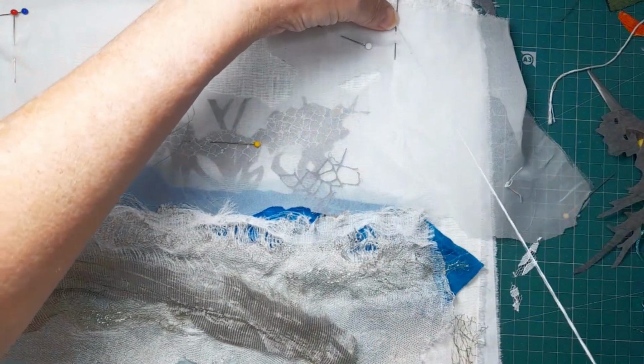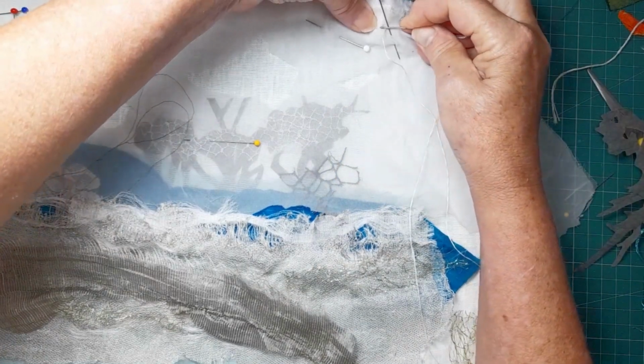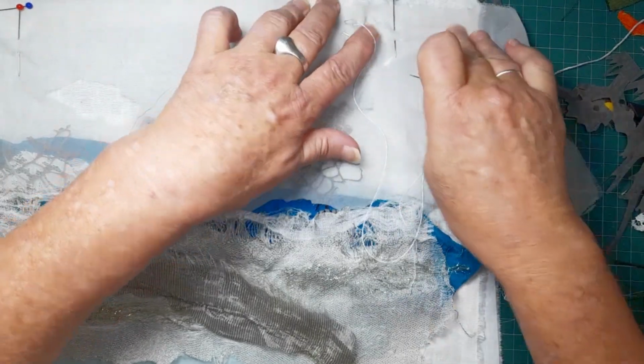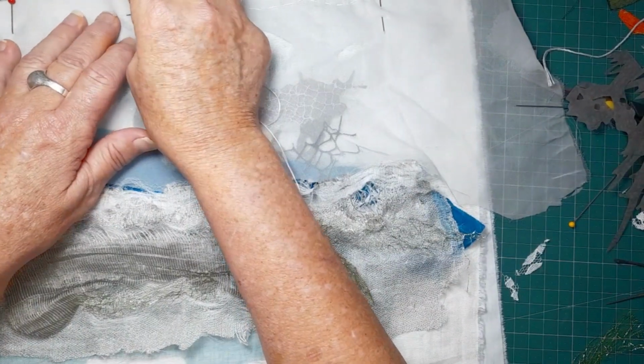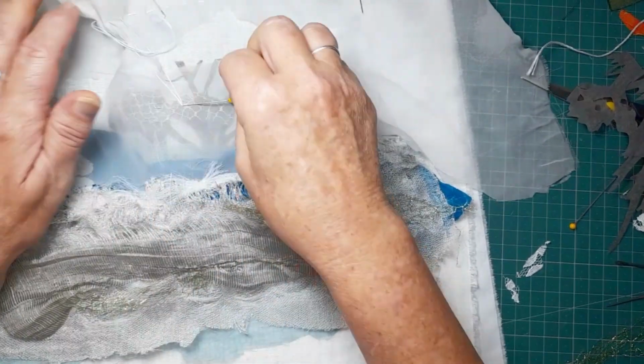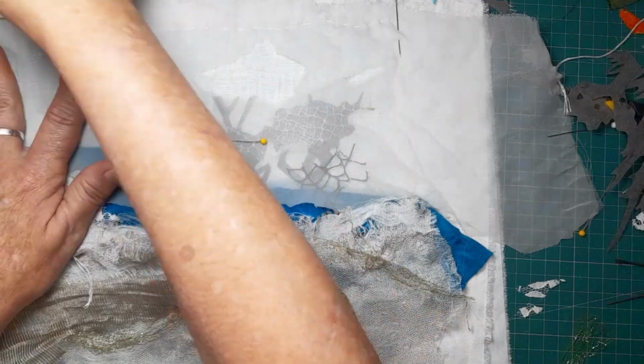So I really want to get this thing happening now. And I'm just going to do running stitch across. There. Now I don't need to go any further than that.